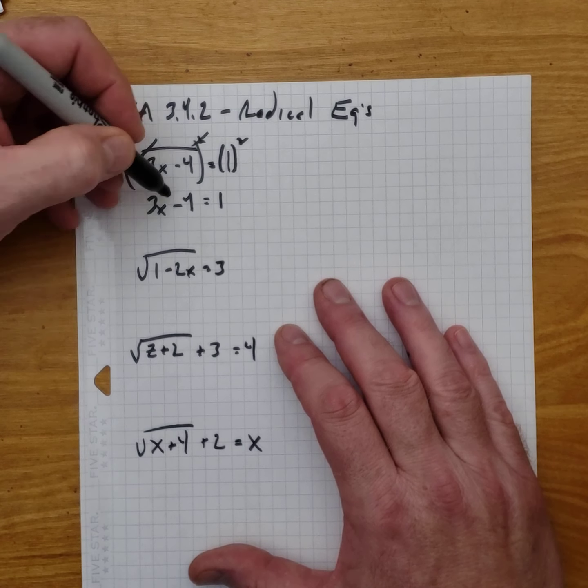Here, we've got a step to do before we can square both sides. Because we can't just square this and square that and square this. We need to square the whole side of the equation. So we want to do what we call isolate the radical. Get the square root of z plus 2 equals, move that number over to the other side by subtracting, and we get 1.